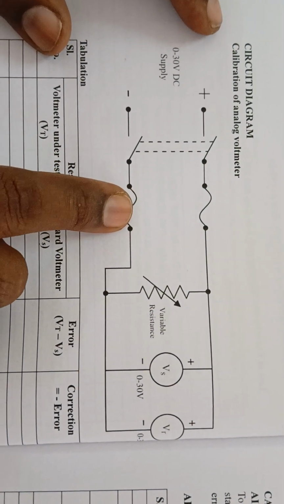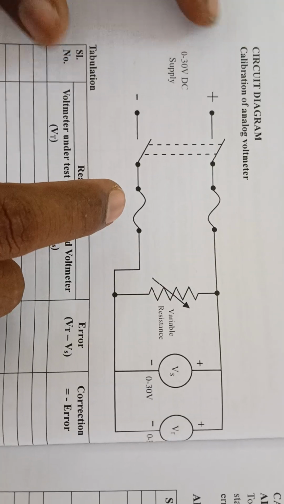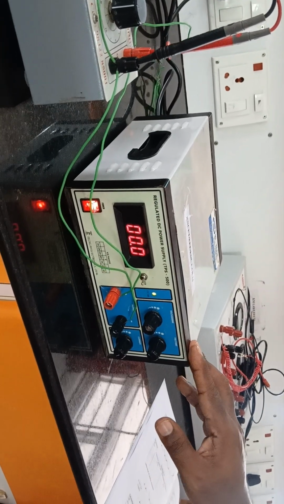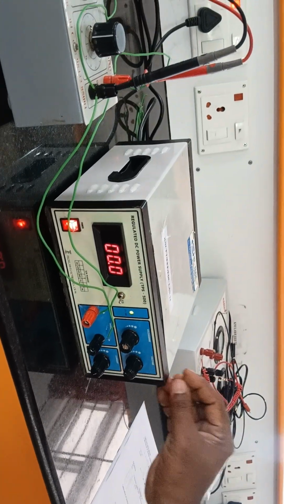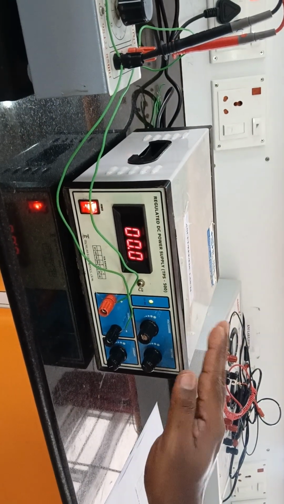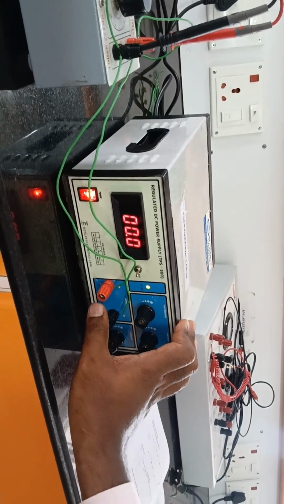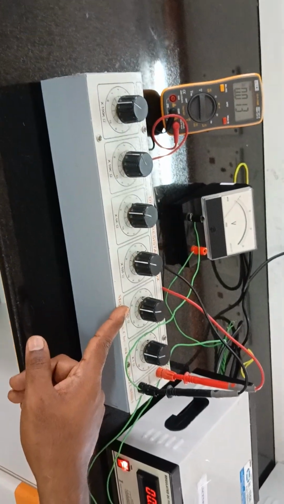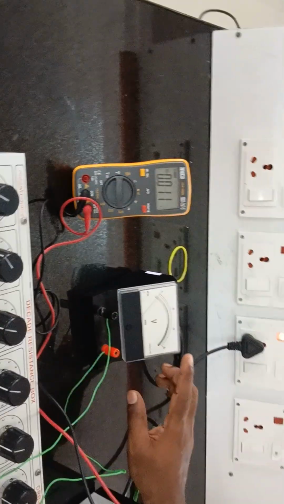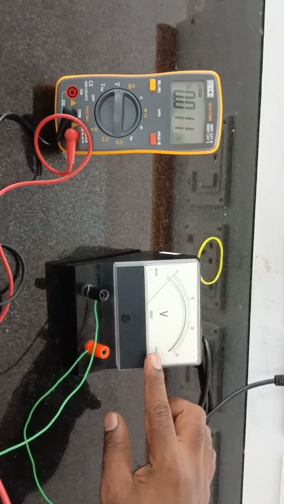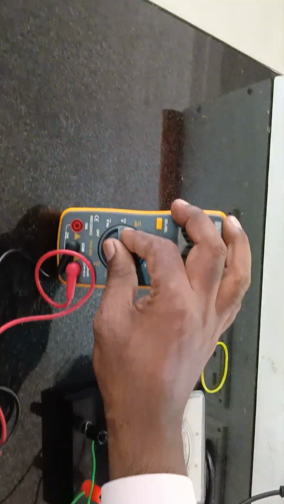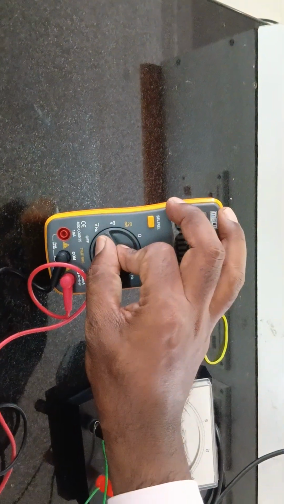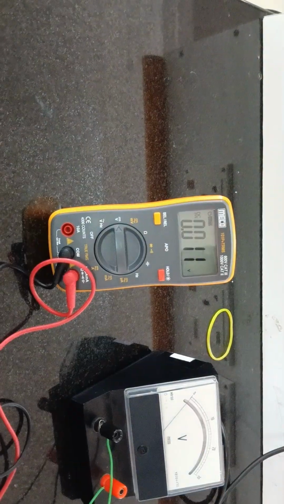We have to see the experimental setup. This is the experimental setup of calibration of analog voltmeter. For that we are using DC power supply, a DC power supply 0 to 30 volt. Then we are connecting the variable resistance, a decade resistance box. Then we are connecting the tested voltmeter here. This is the standard voltmeter. So we have to set the digital voltmeter in this as the standard voltmeter.